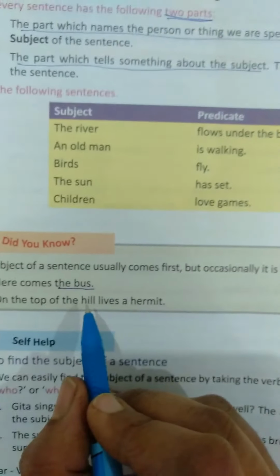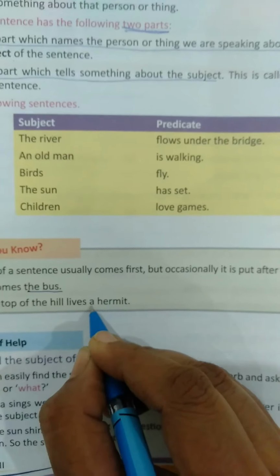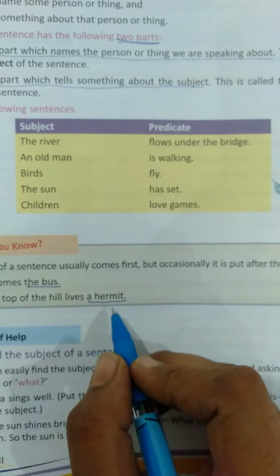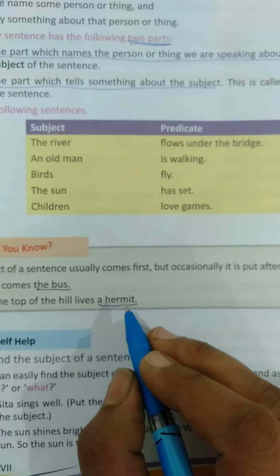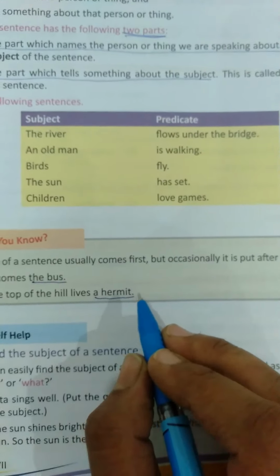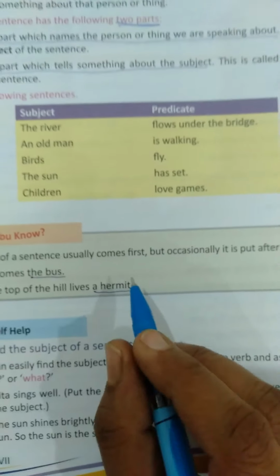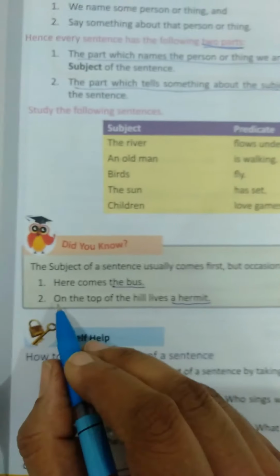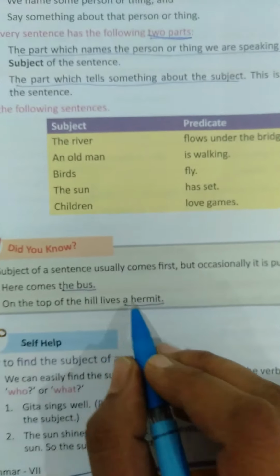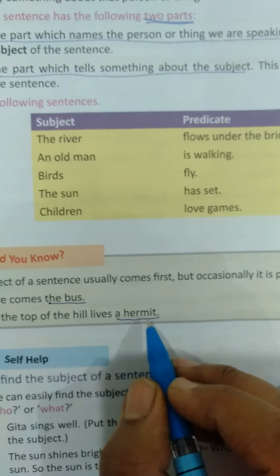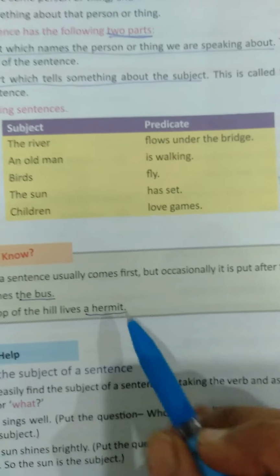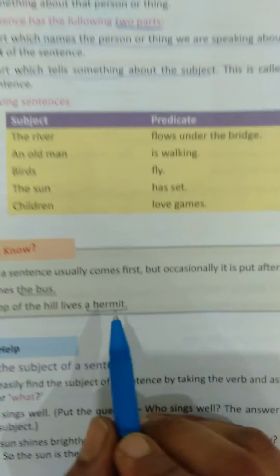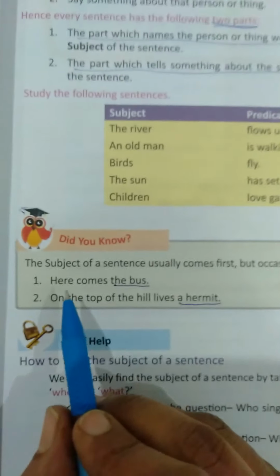Second, on the top of the hill lives a hermit. Here also we are talking about a hermit. A hermit is a person living in solitude. Solitude means lonely, doing some religious disciplines. A saint living over there on the top of the hill, might be doing meditation. Why am I telling you the meaning of these kinds of words? Because this is going to help you in your comprehension.